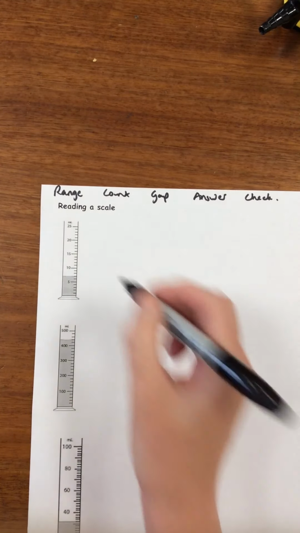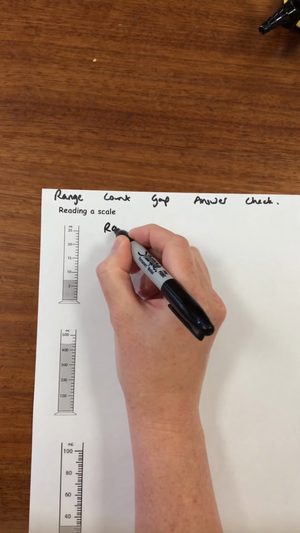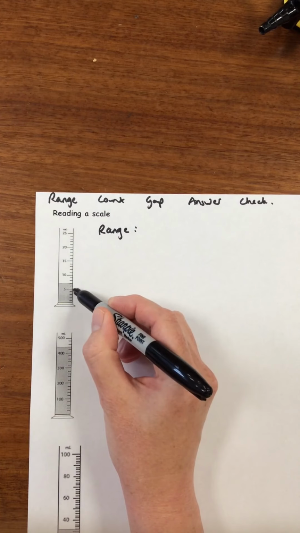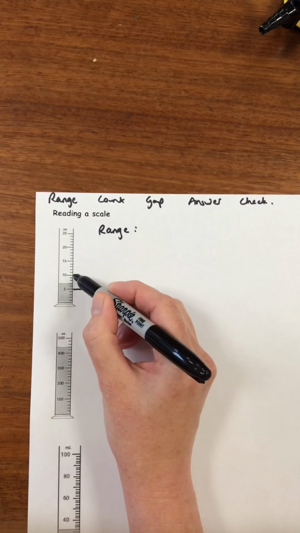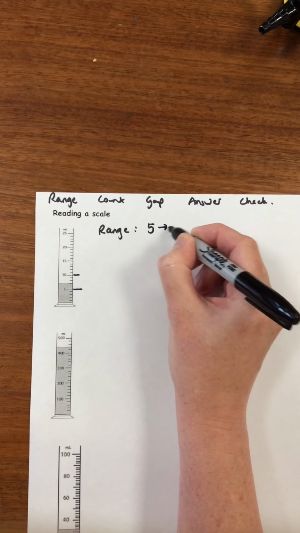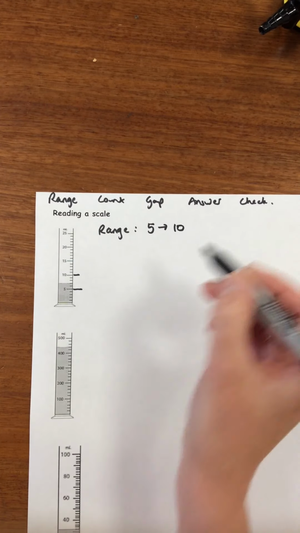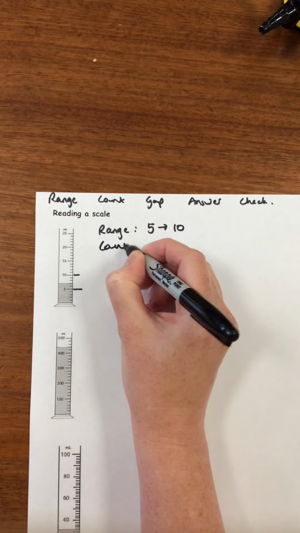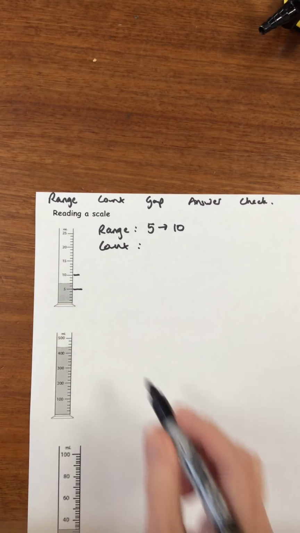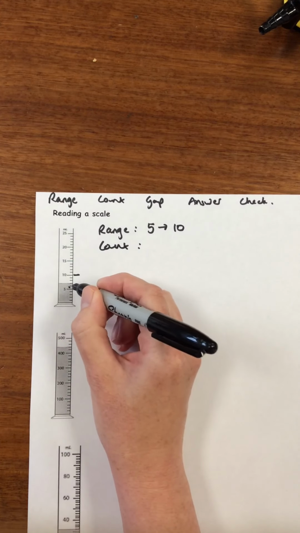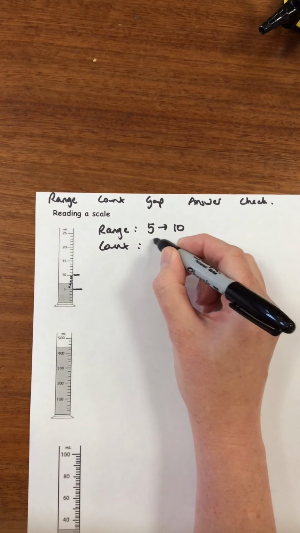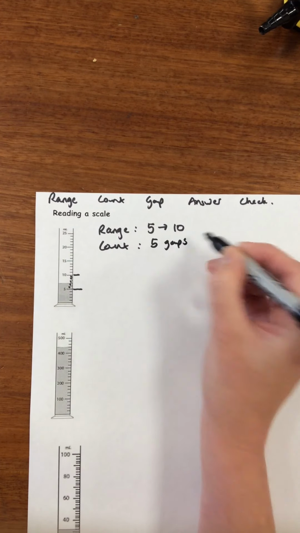So the first example here, the first thing we need to do is figure out the range. If we look here, this value is 5 and this value is 10. So our answer has to be between 5 and 10. Then we're going to count the number of gaps, not the number of little marks, but the number of gaps. So we've got 1 gap here, 2, 3, 4, 5. So we have 5 gaps.